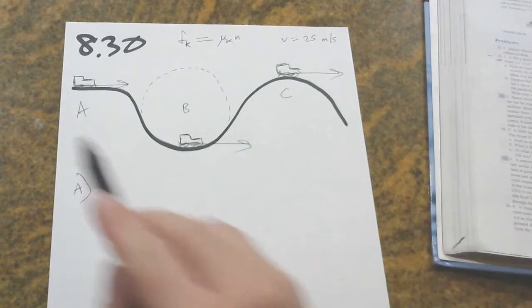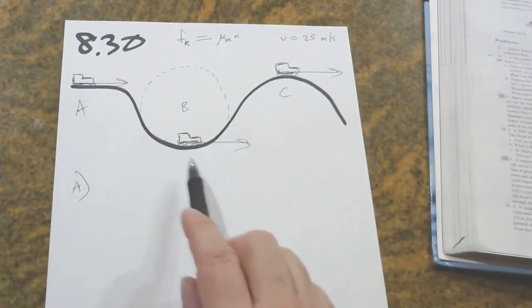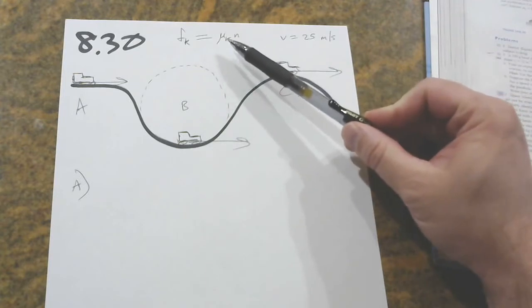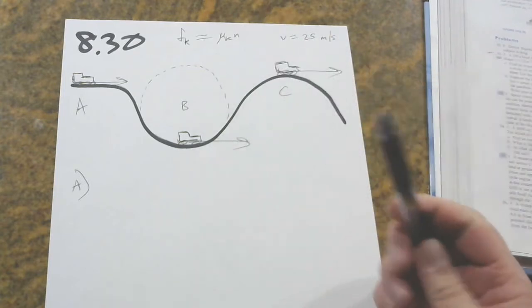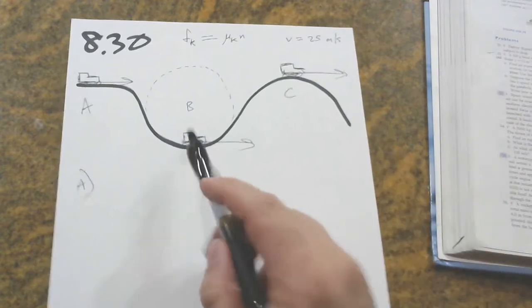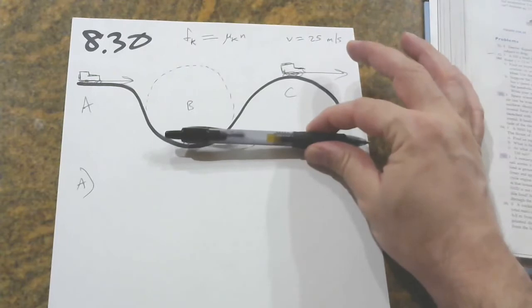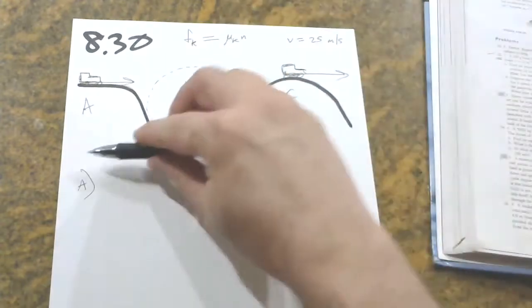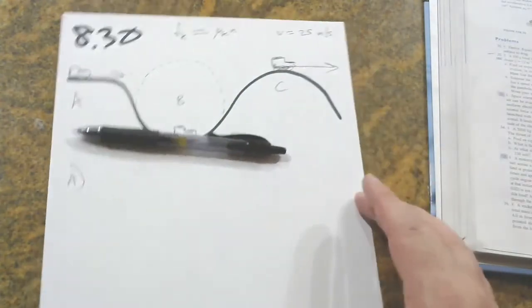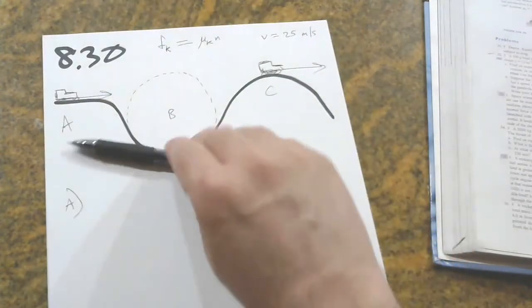So if we can figure out the normal force on the vehicle in each of these three cases, we will know how much kinetic friction there is on the car, and that will tell us how quickly the car can slow down. Because ultimately, let's take car B for instance, if it's traveling in this direction and slowing down, that's due to a friction force in the opposite direction. So the greater the friction force, the greater the acceleration.